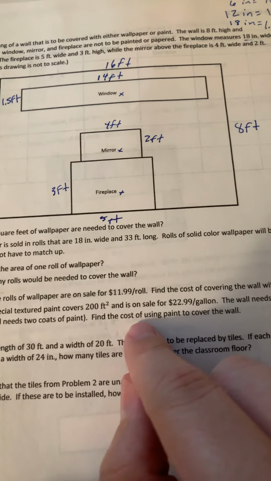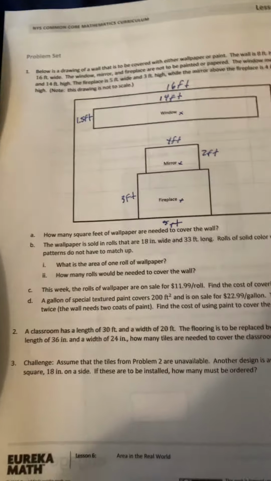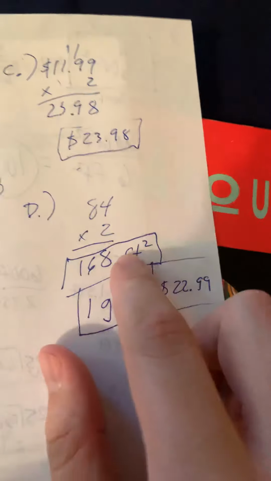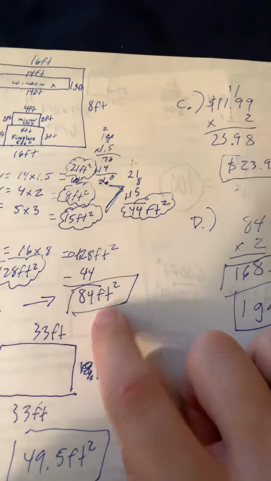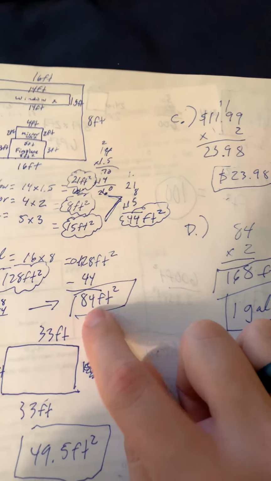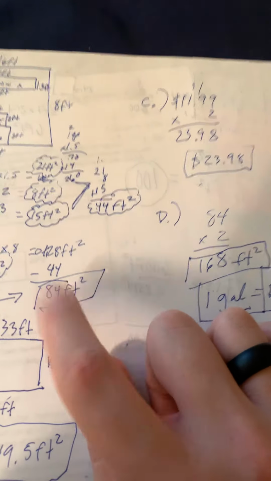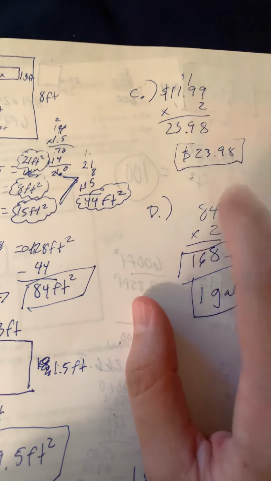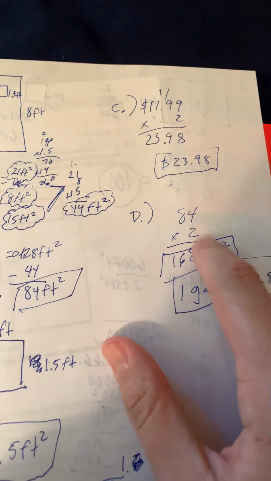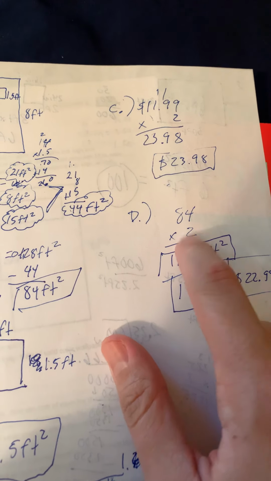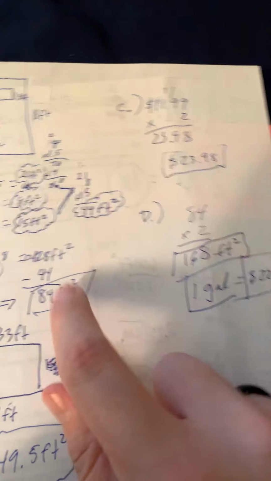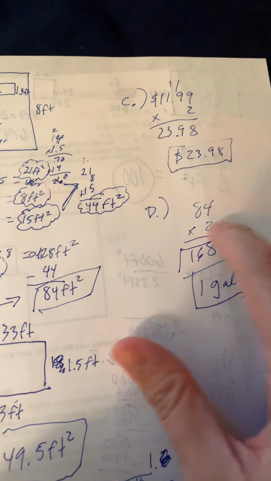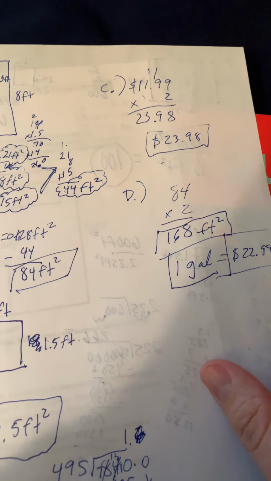Find the cost of using paint to cover the wall. So what I did here is I multiplied again the 84 feet squared, which is the amount of wall that needs to be painted. But since it's going to be painted twice because it's 2 layers of paint, I multiplied 84 times 2. Again, 84 means the 84 feet squared times the 2 layers. I got 168 feet squared.